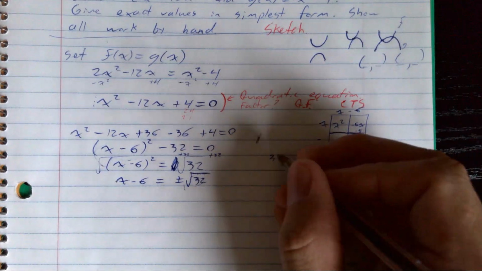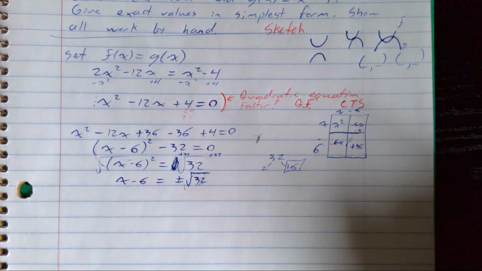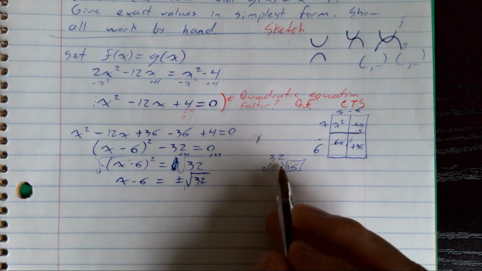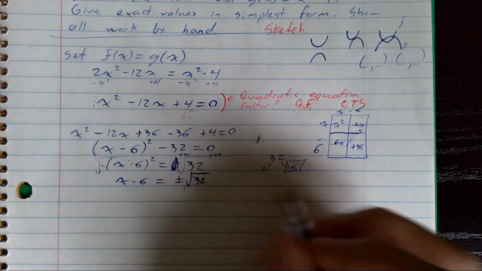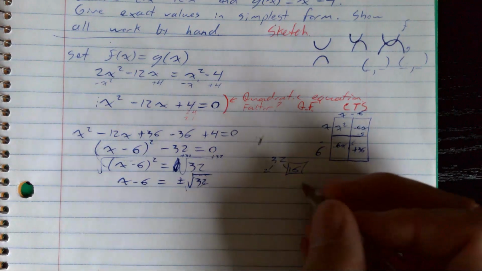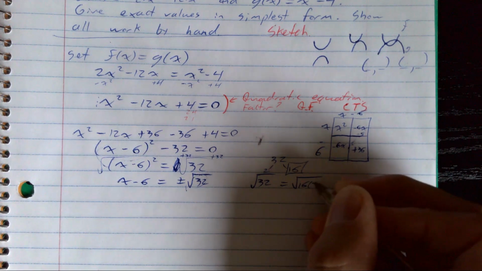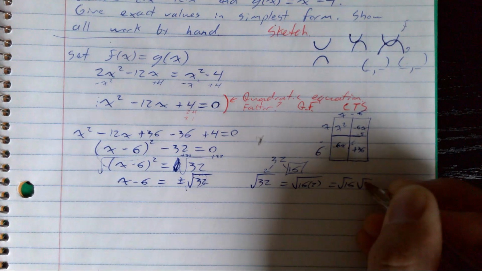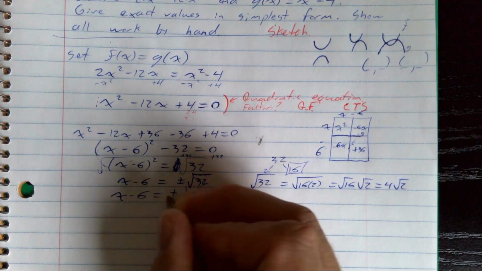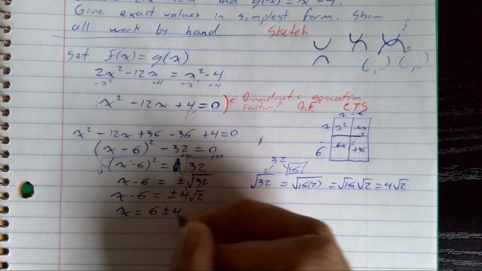32 is not a perfect square. 32 is an even number. Ooh. 32 has an even square factor, a very large even square factor of 16. 32 can be tricky because you can remove 4 twice, and 4 is a perfect square. If you do prime factors, smallest prime factors first, you tend to hit your greatest square factor first. So off on the side here, let's say root 32 is root 16 times 2, which is root 16 times root 2, which is 4 root 2. So this becomes x minus 6 equals plus or minus 4 root 2. And x equals 6 plus or minus 4 root 2, like that.